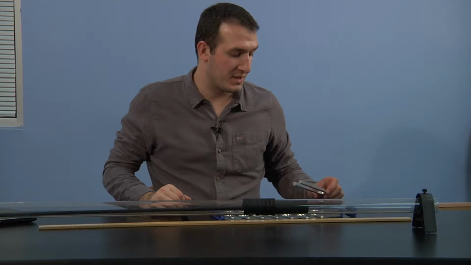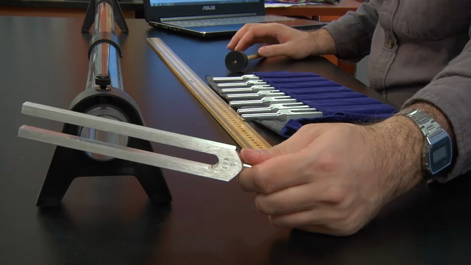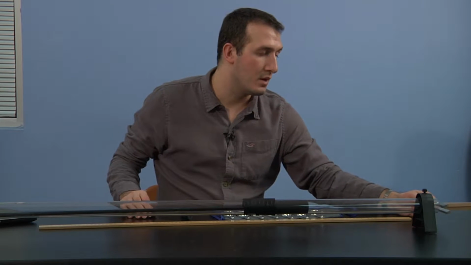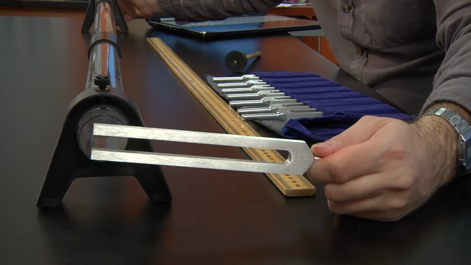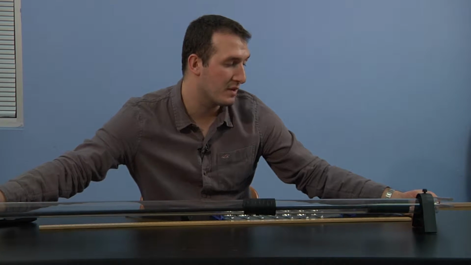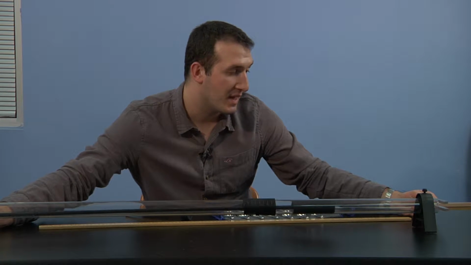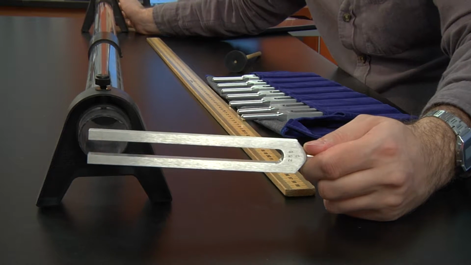All right, we're going to start our experiment with the lowest frequency, which is 256, and that's note C. We're going to vibrate that and hold it in front of the tube, and then by moving this backward and forward, we will try to hear the first sound, which is going to be the first harmonic, and we're going to measure that distance. All right, let's start.